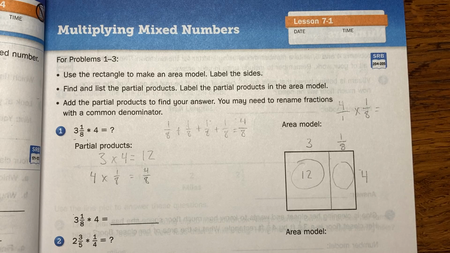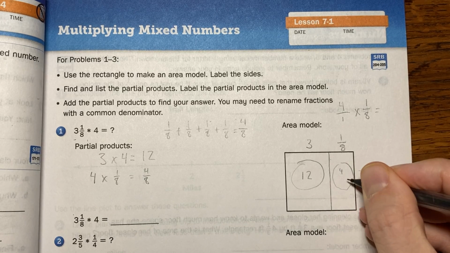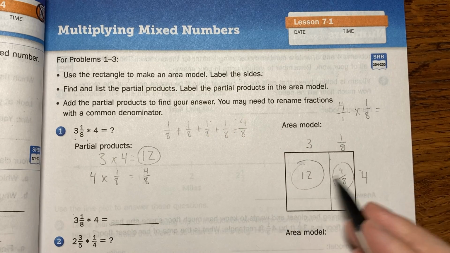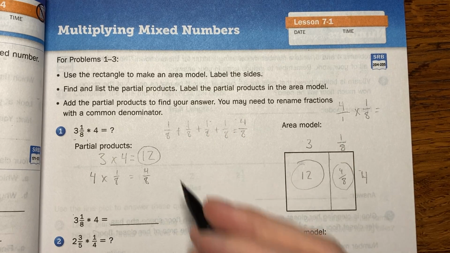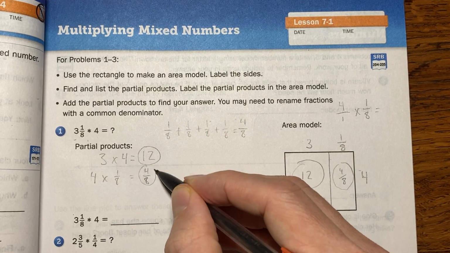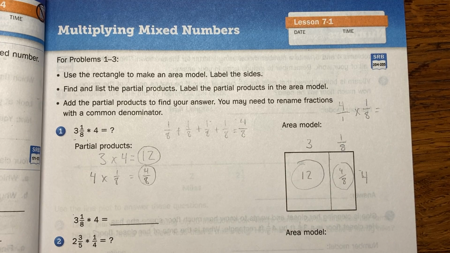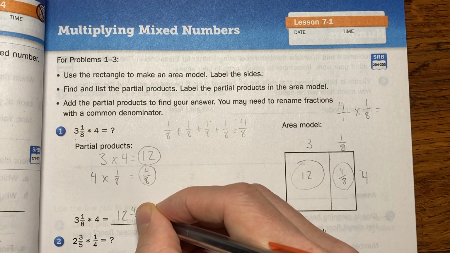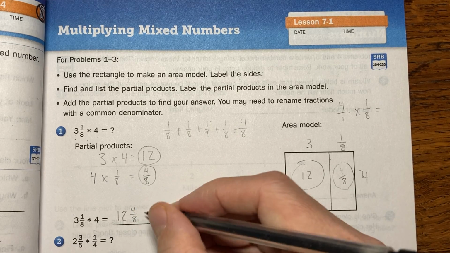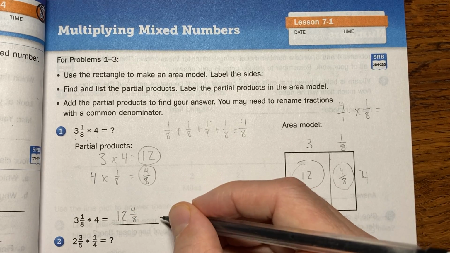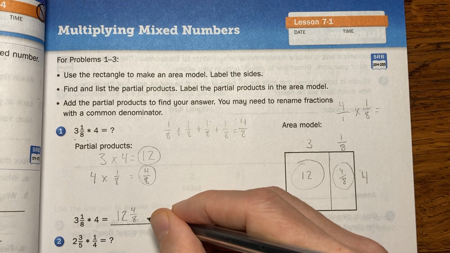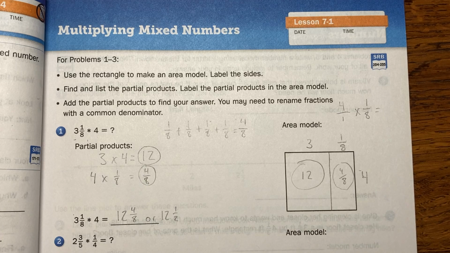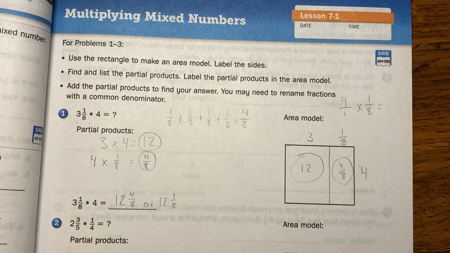And so basically we just solved number 1. All we need to do is take the answer from the first multiplication problem we did, the first partial product, and the answer from the second one, and combine them, and you get 12 and 4/8. And if you're really crafty, you might recognize that 4 is half of 8, so you could call it 12 and a half. Okay, so that's how number 1 shakes out.